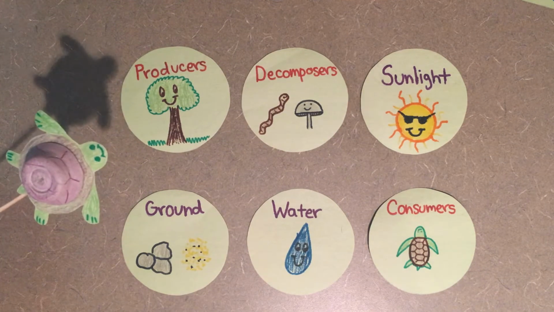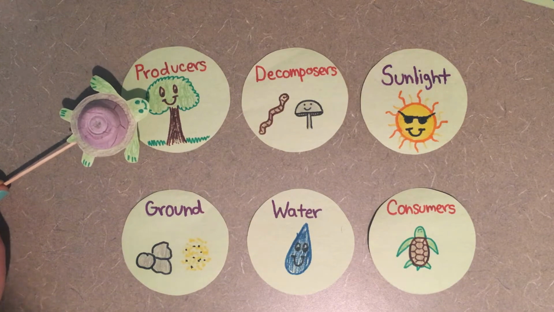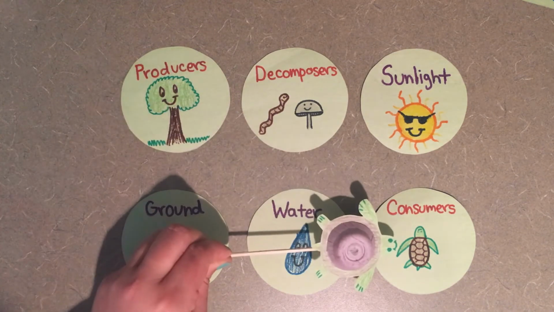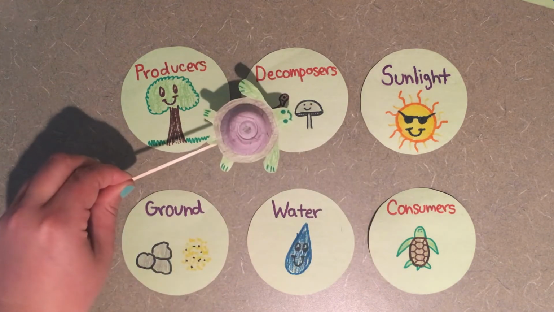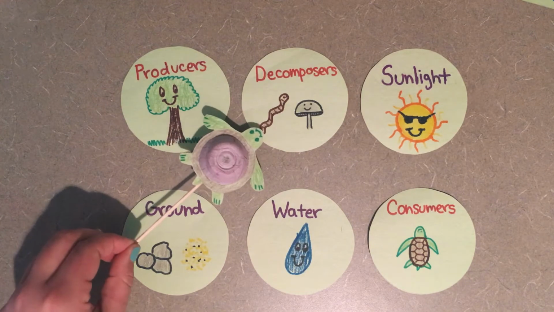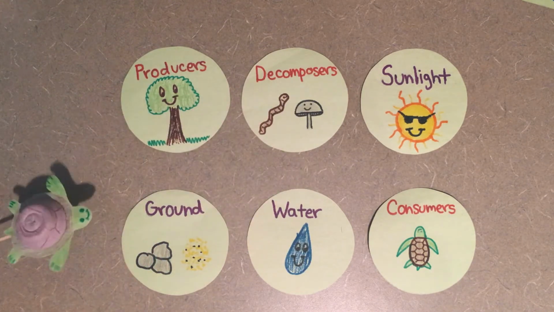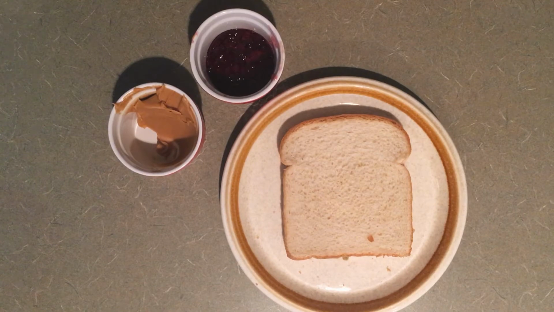Yes, our living things are producers, like plants and trees and grass. Our consumers, like me and other animals. And decomposers, who break down dead things, like worms and mushrooms. Good job, QT. Now that we know what is needed to make an ecosystem, let's make an edible one.